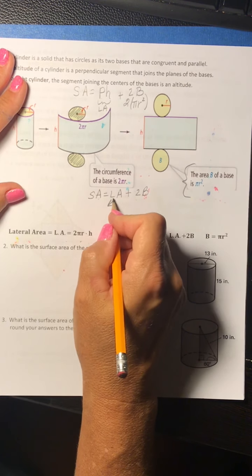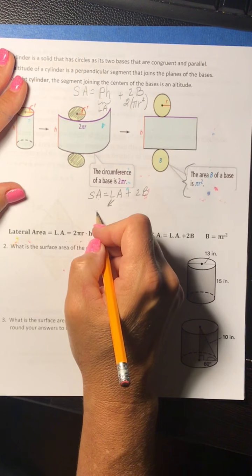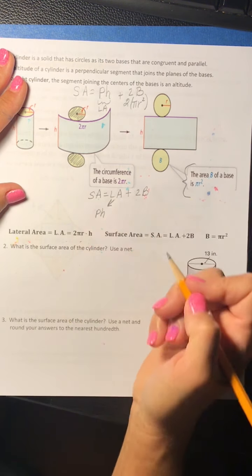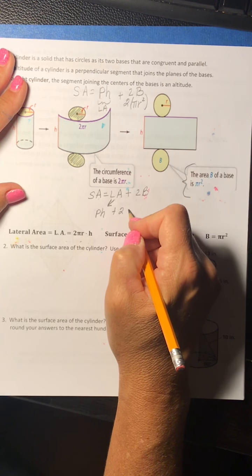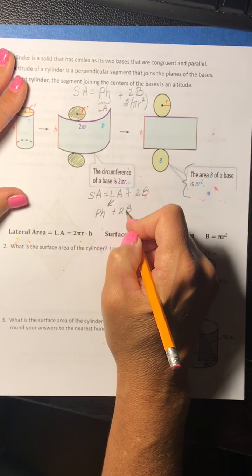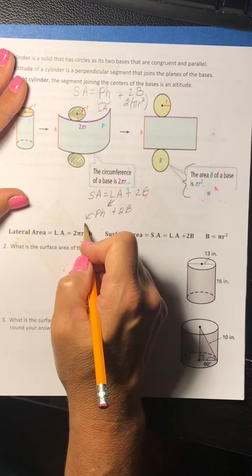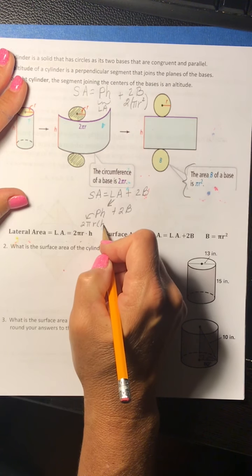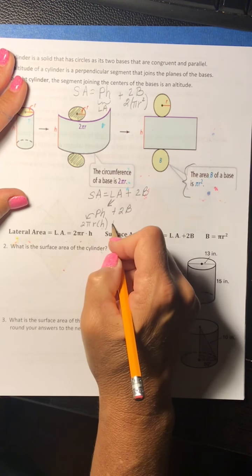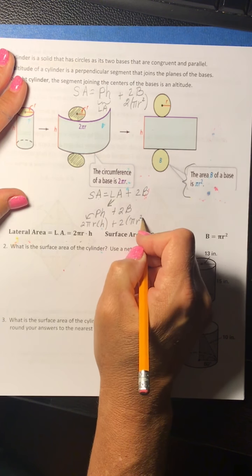So this is going to be lateral area is perimeter times height plus 2 base areas. The perimeter is going to be specified to be 2 pi r times the height perpendicular plus 2 bases, which is pi r squared.